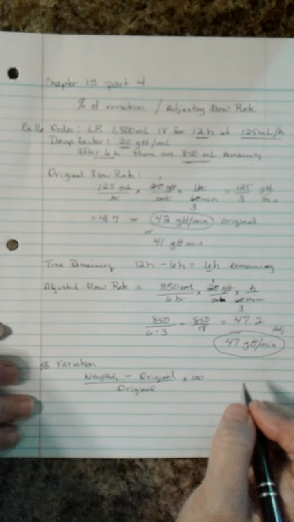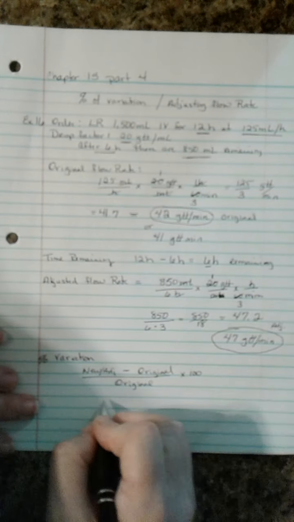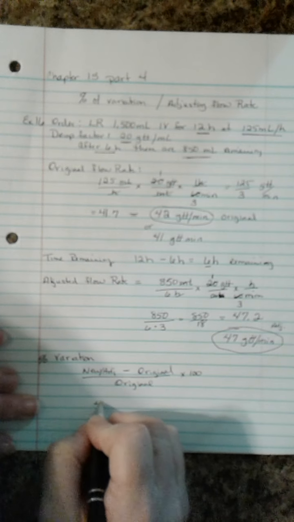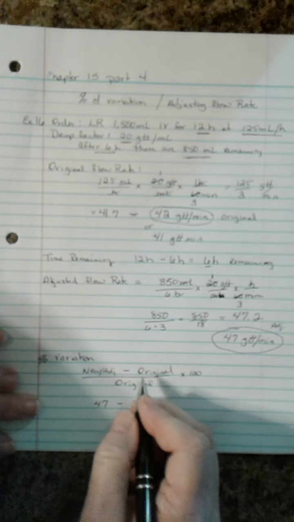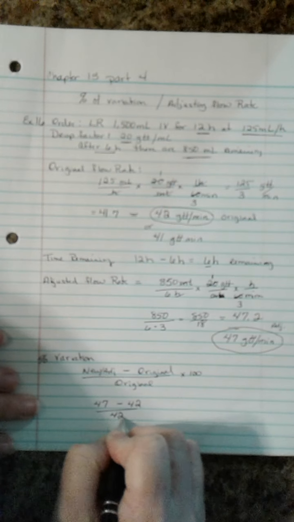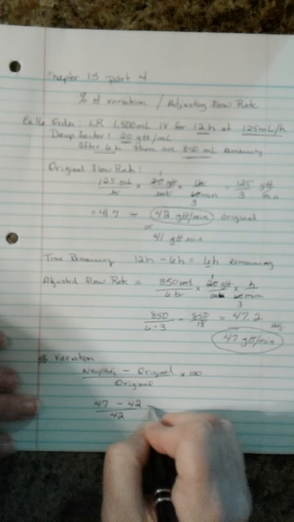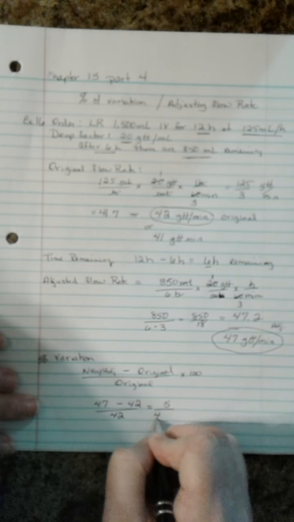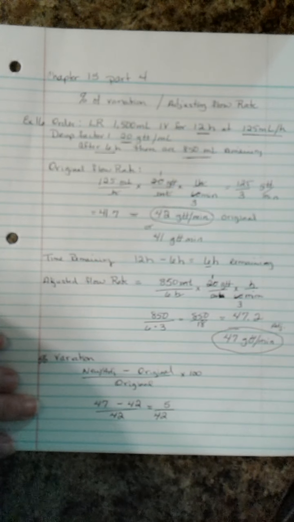That way we end up with a percent. So I have my new, which is 47, minus my original, which is 42, divide by 42. 47 minus 42 is 5, divide by 42, times 100.